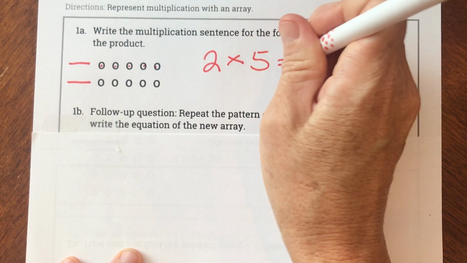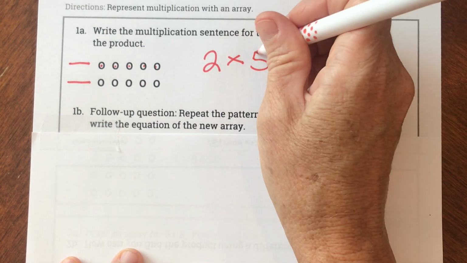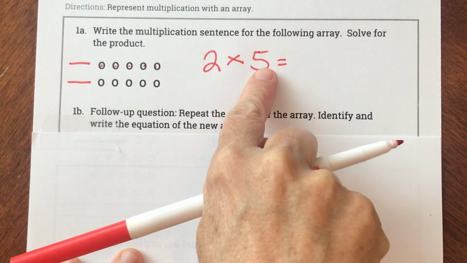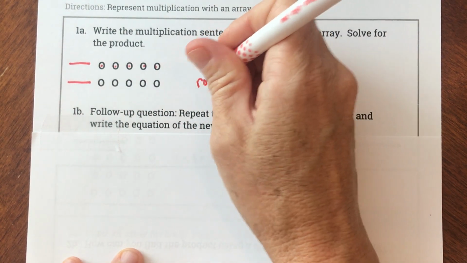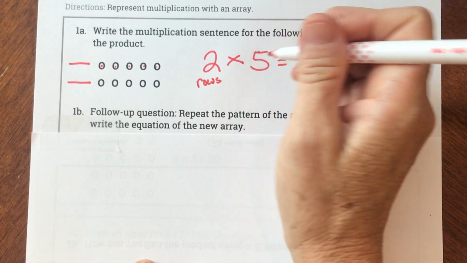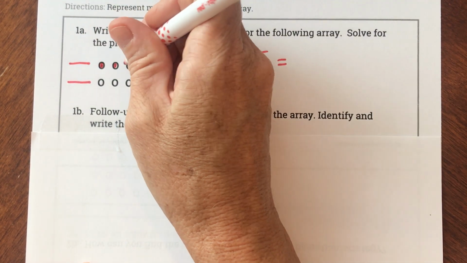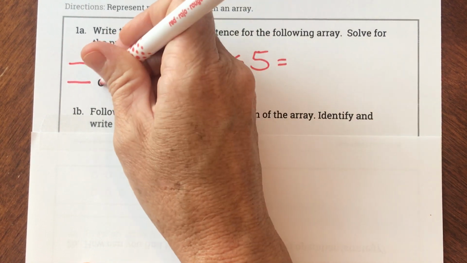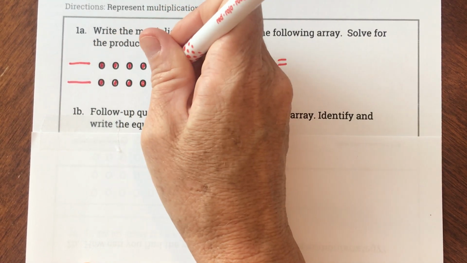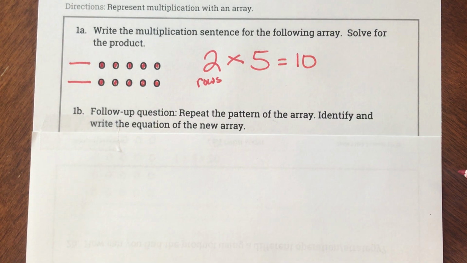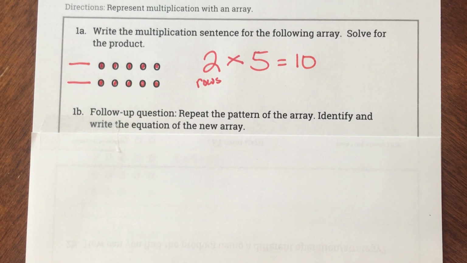That is my second factor. So 2 rows is my first factor, and each row has 5 in it, because remember, this means 2 rows of 5. So what is our answer? Well, let's count. 1, 2, 3, 4, 5, 6, 7, 8, 9, and 10. So 2 rows of 5 equals 10, or 2 times 5 equals 10.